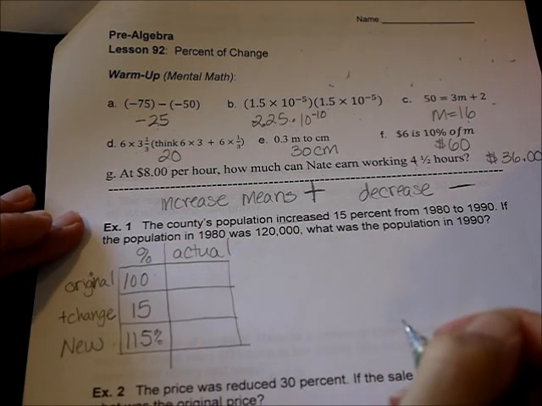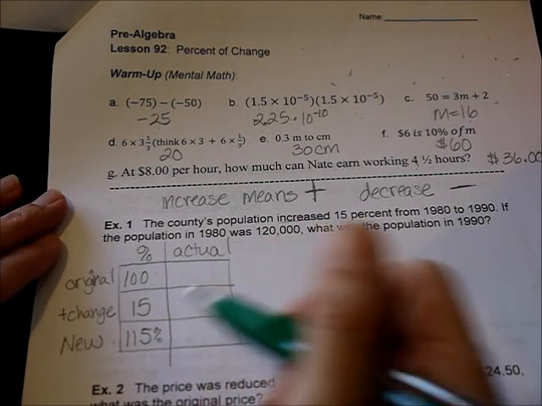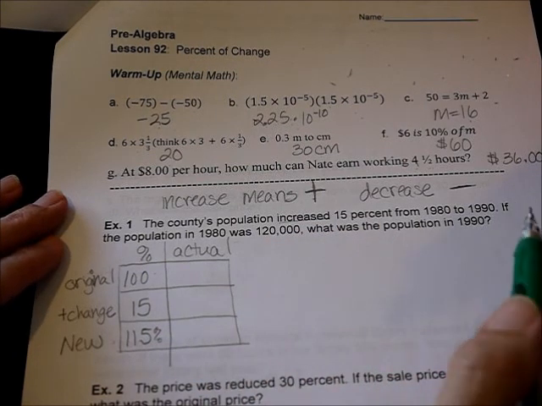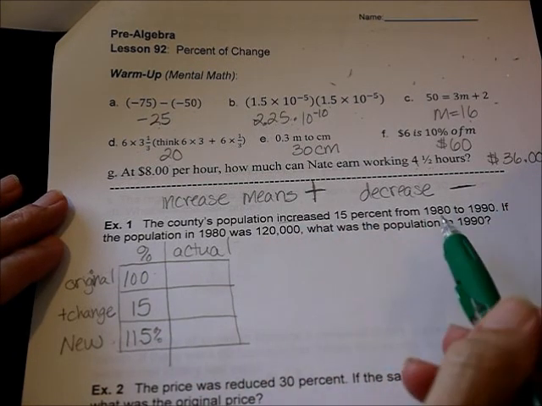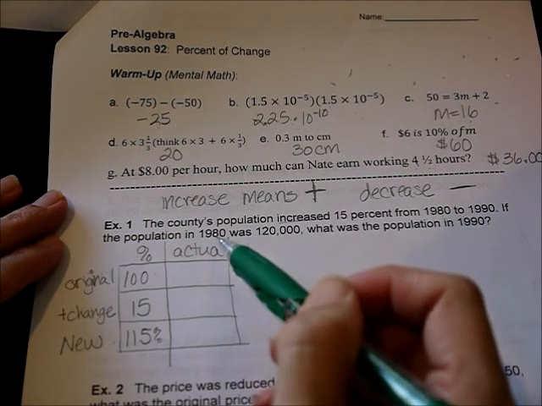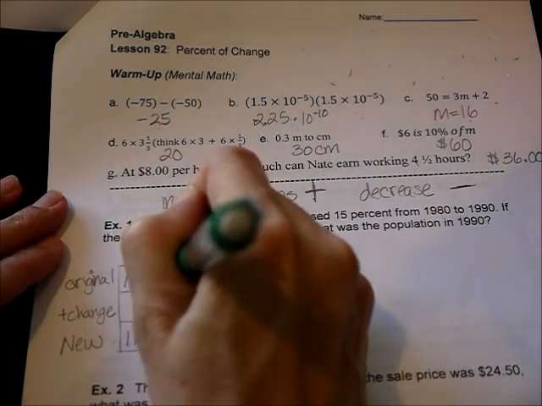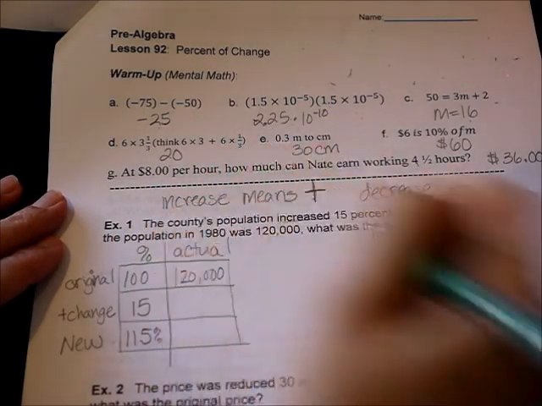Okay. I put percent just to give you a visual. You don't need to write percent in there. And now we look at, okay, so 1980 is the original, 1990 is the new. Okay, so the population in 1980 was actually 120,000.